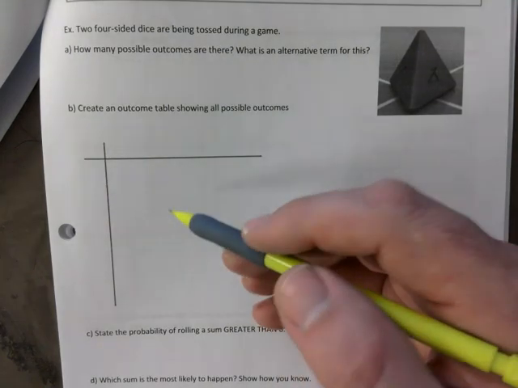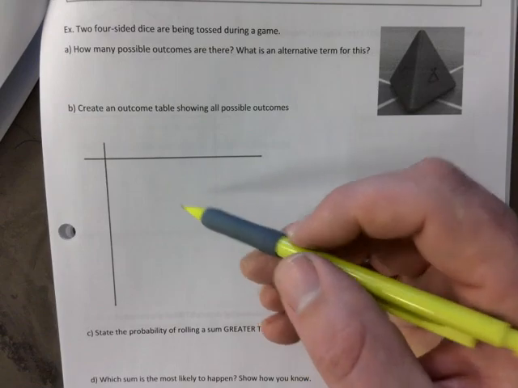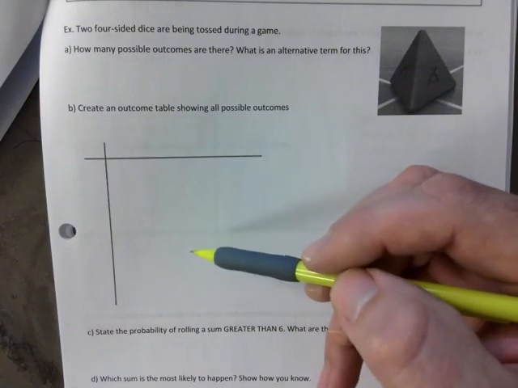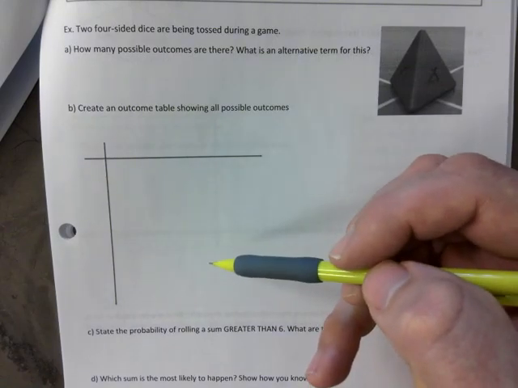When it comes to an outcome table, I'll be nice and give you a box with a bunch of small boxes to fill in, so you won't have to make it from scratch.